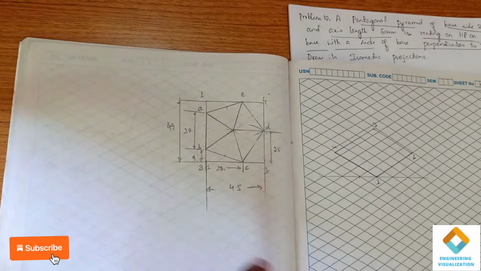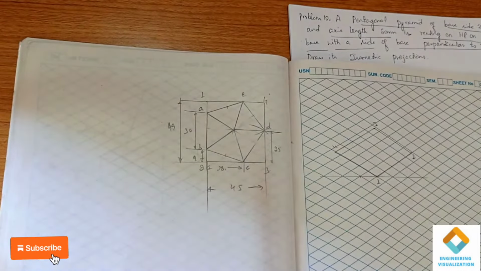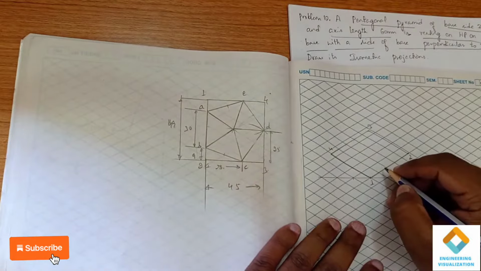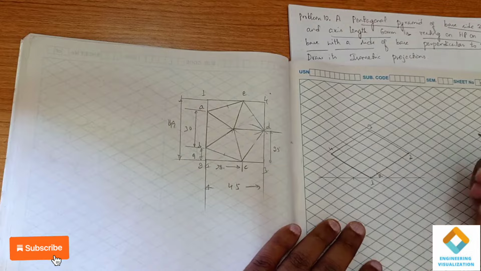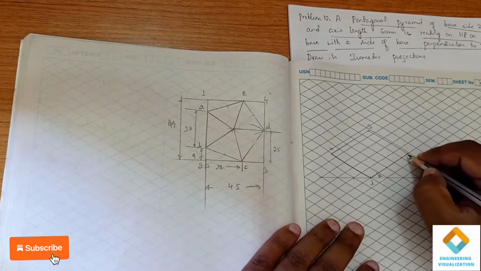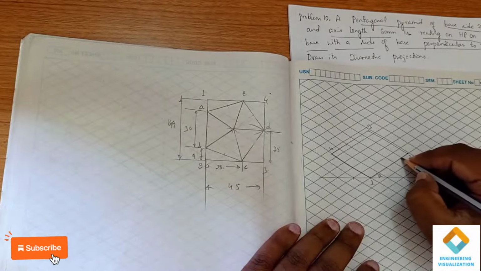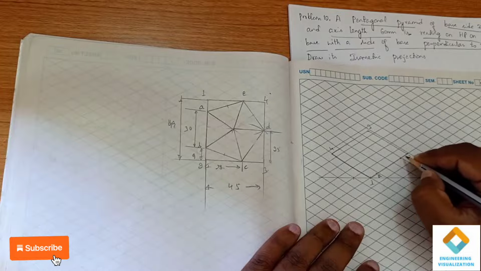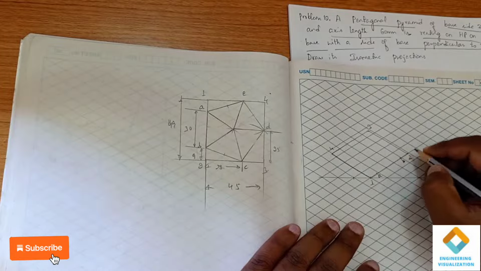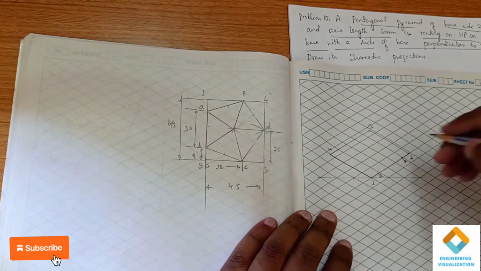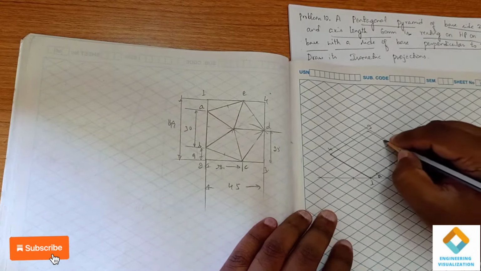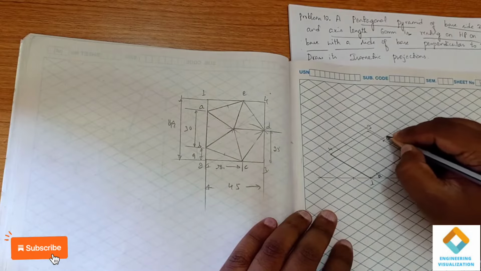Now you can see that from 1 to A it is 9, around 9 I mark. Again from 2 to B is also around 9 mm. Then 2 to 3 it is 28, so 10, 20, 28 means here we will get this is C.